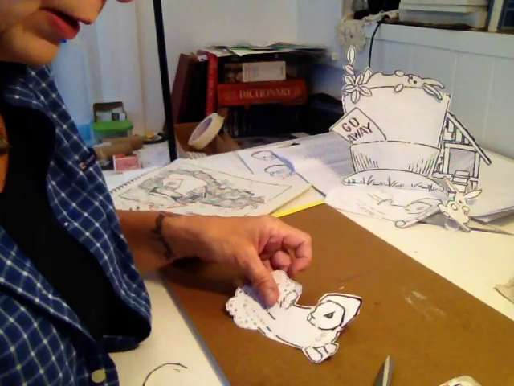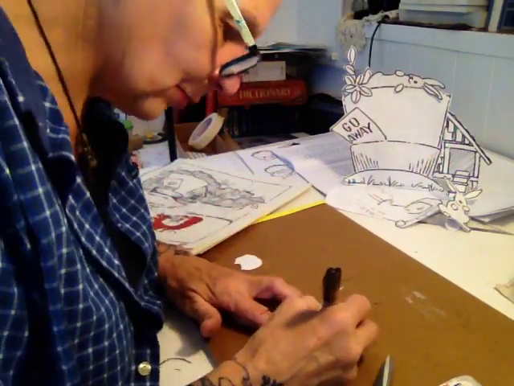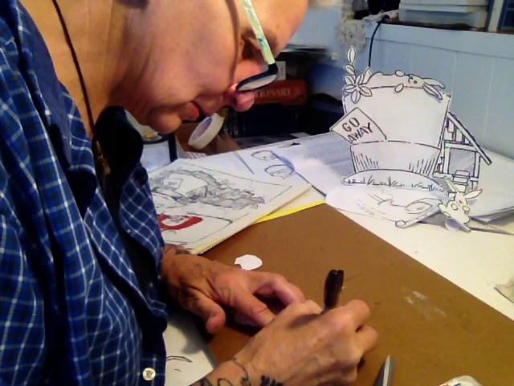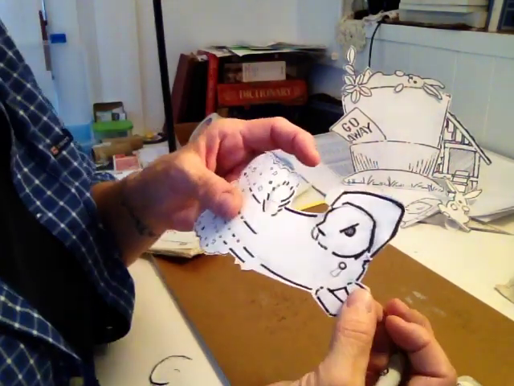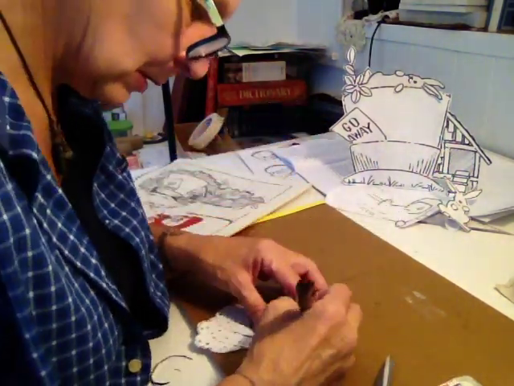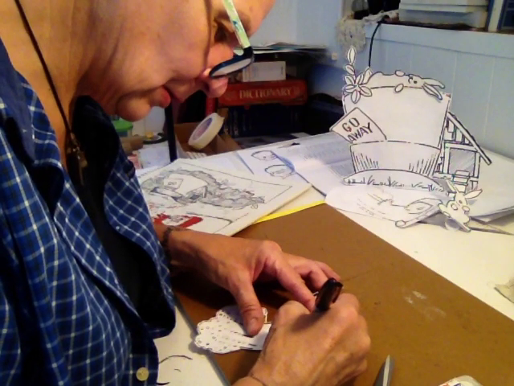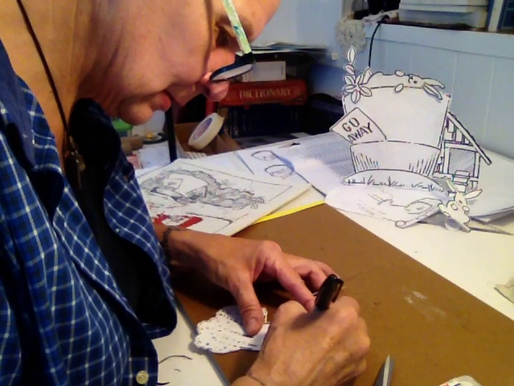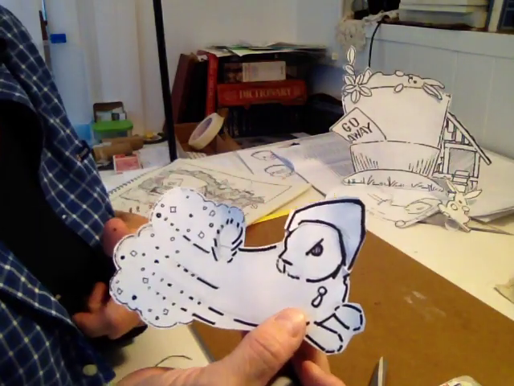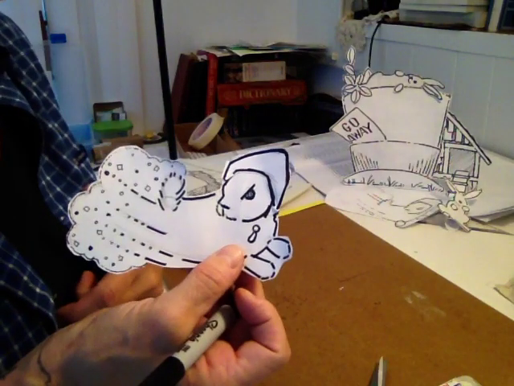Let's see if this works. Let's take this pen, the fat pen, draw the circle. We want this at an angle because he's running. Okay. I don't know if that makes sense or not.